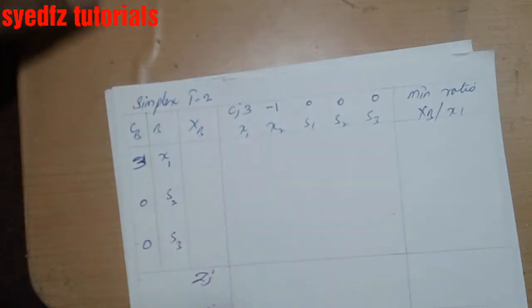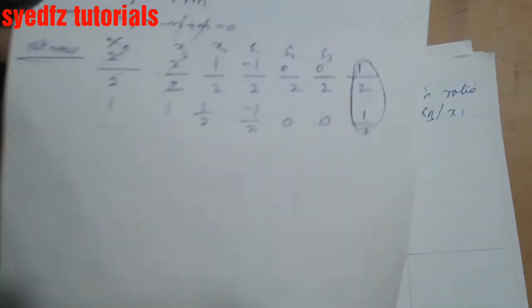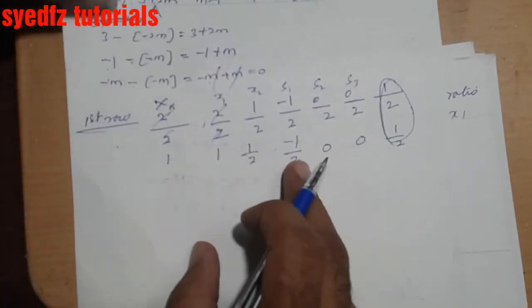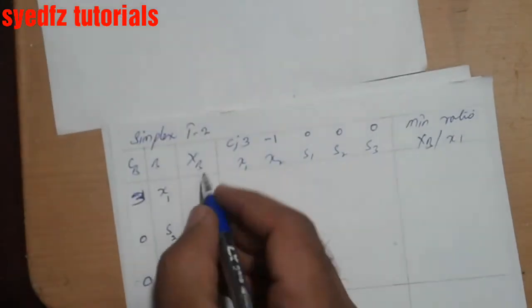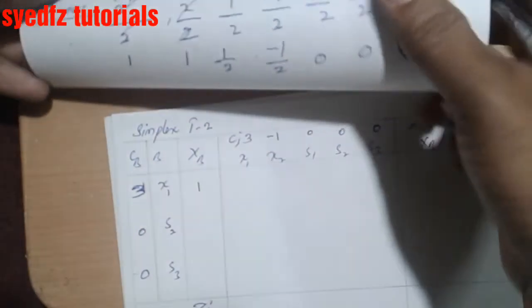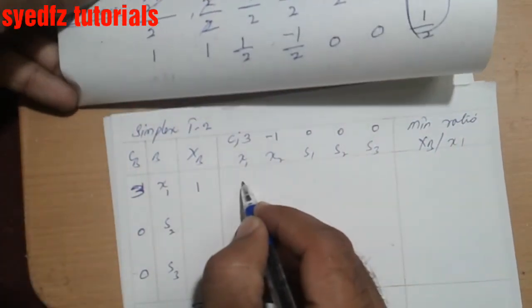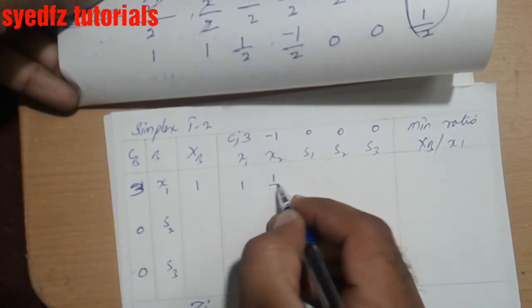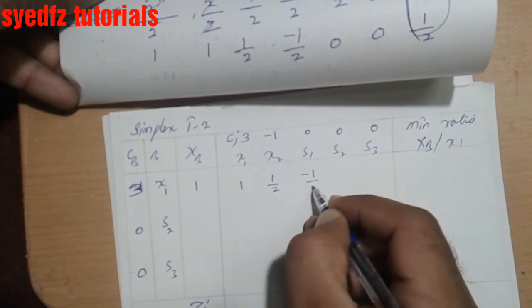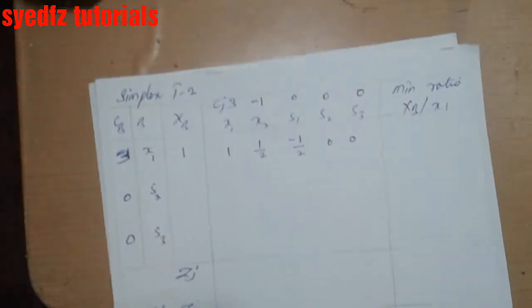Now we have already made the first row here: 1, 1, 1 by 2, minus 1 by 2, 0, 0. But the second and third rows we have to calculate by the formula.